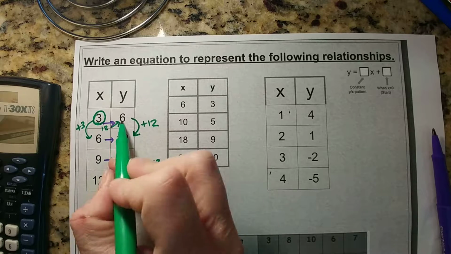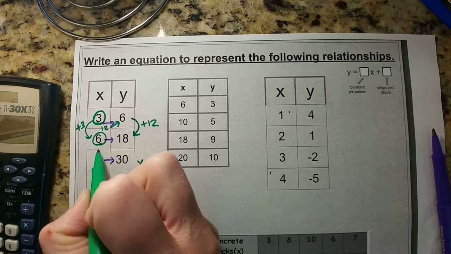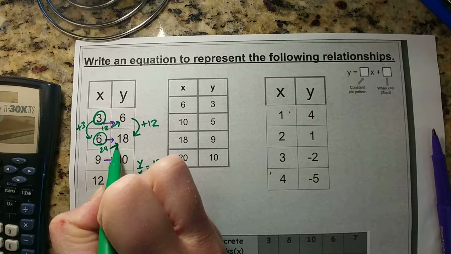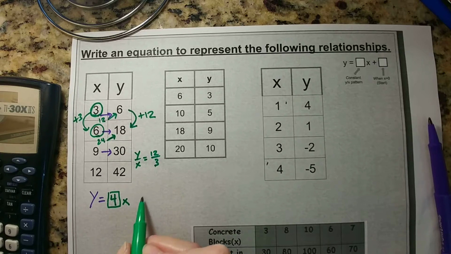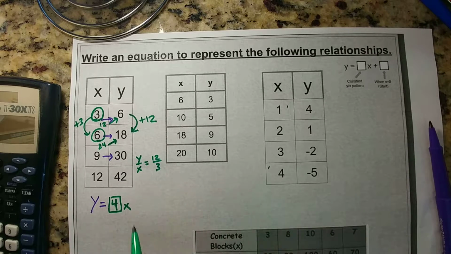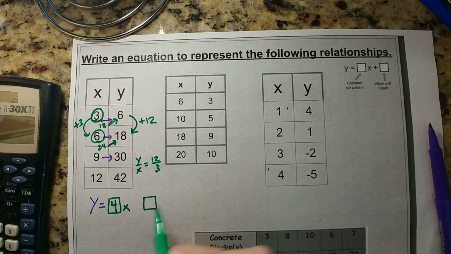Do you see it? You'd have to minus the 6. Same thing here. If I take this 6, my x value, multiply it by 4, I get 24. Well, what am I going to have to do then to get 18? I'm going to have to take away 6. So right here, you're probably thinking, oh, this is minus 6. That's my rule. Well, remember, this number right here in the second box, that's when x equals 0.